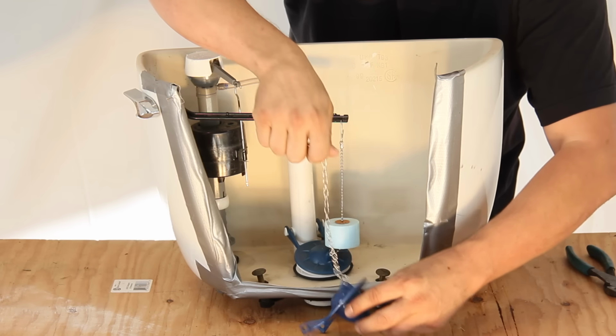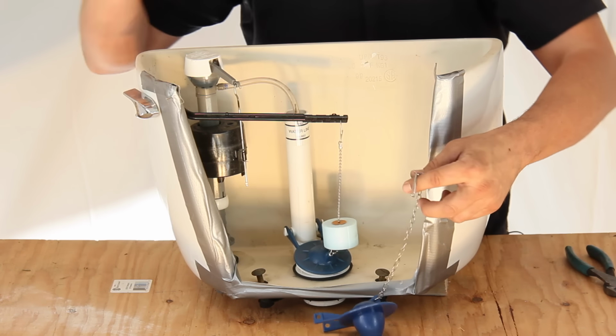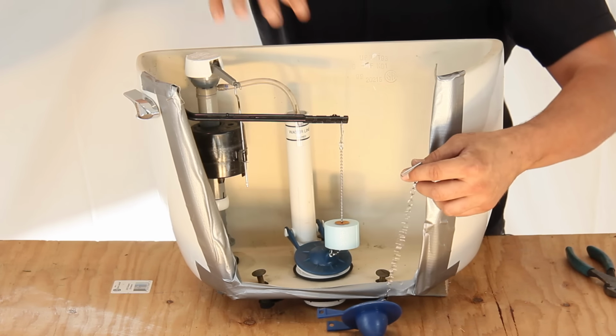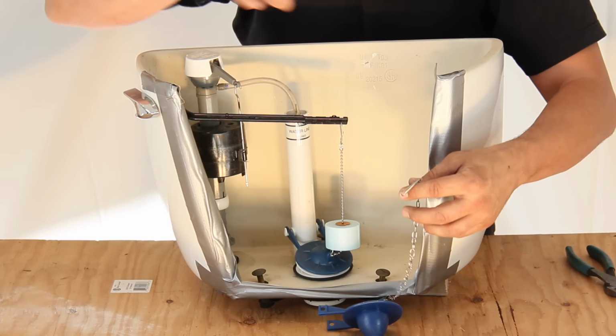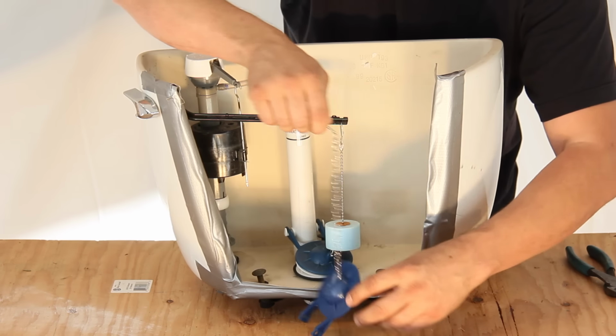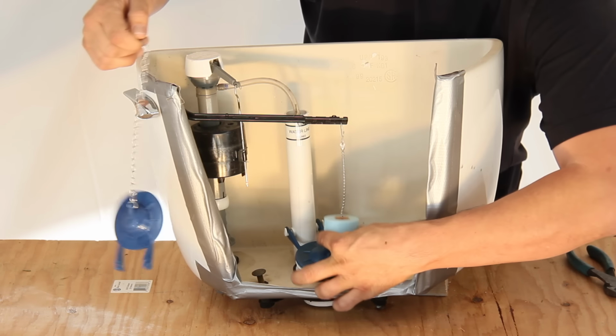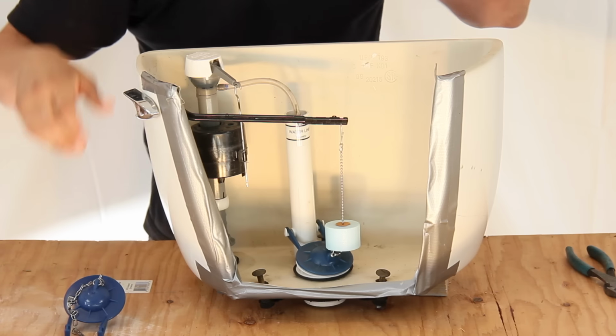This one does not have the float that Kohler has, and I strongly recommend that whatever flapper you pull out of the toilet, you should put that one back in. Match it up at the hardware store. So this is a different style. It's almost the same, just doesn't have the float on it.